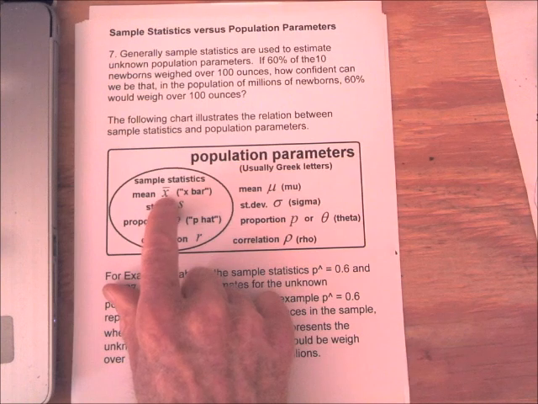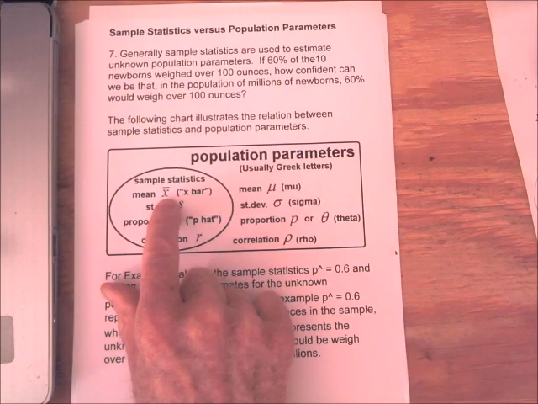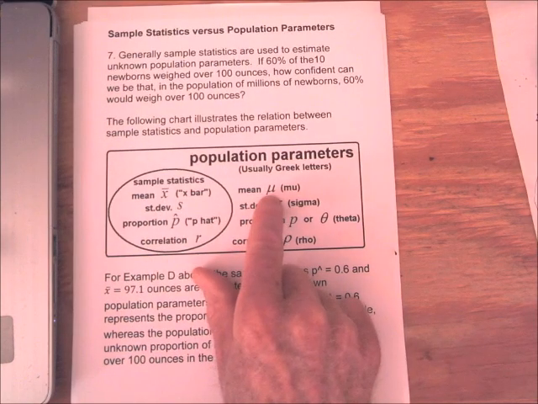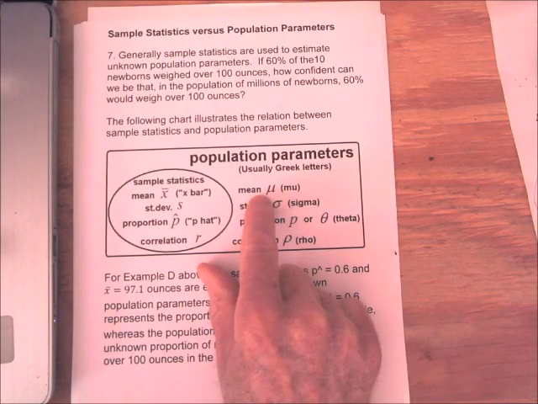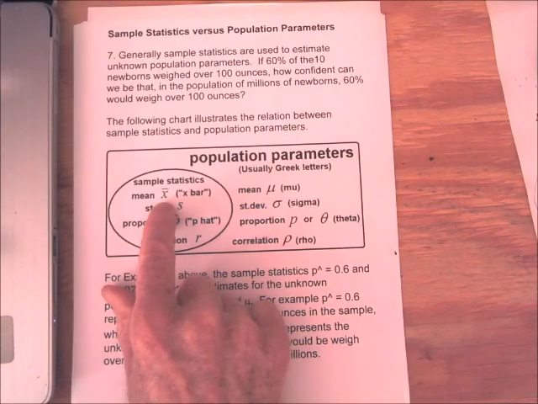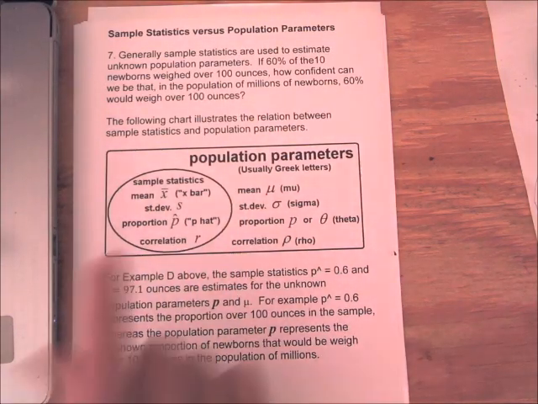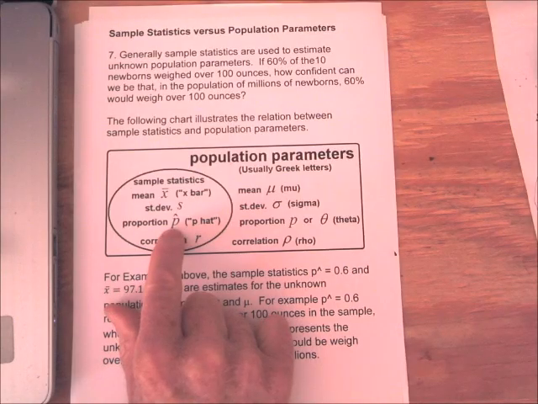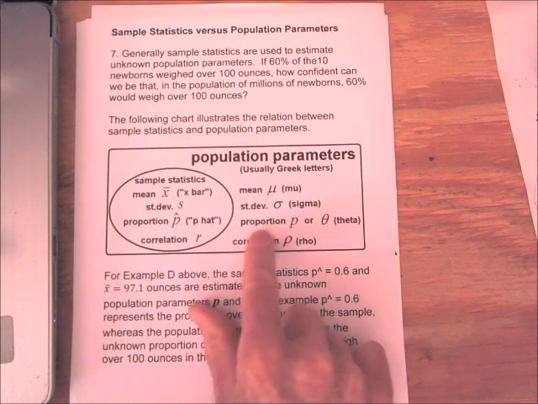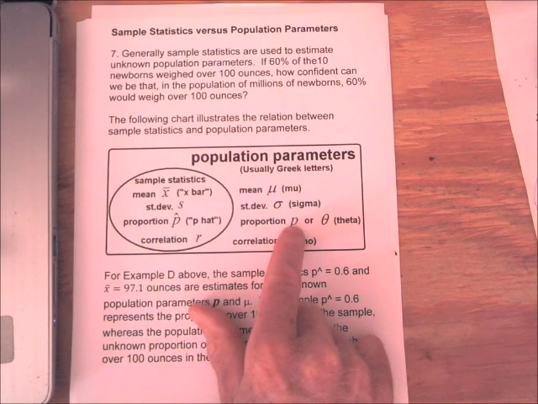So the sample mean x bar would be an estimate for the unknown population mean mu. Again, usually the sample mean would be based on a sample of a few hundred or a few thousand people, whereas the population mean is usually not known, but it would be the mean in the population of millions of people. Likewise, the sample proportion p hat is an estimate for the unknown population proportion p.